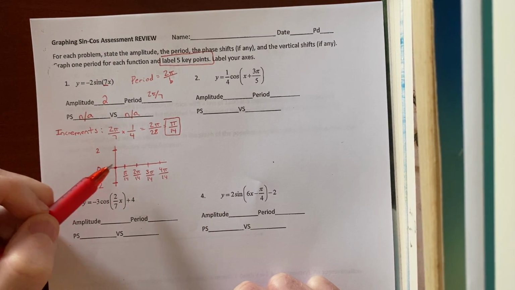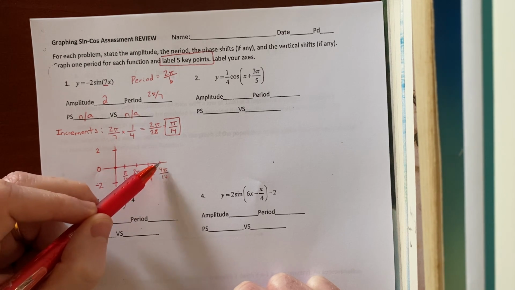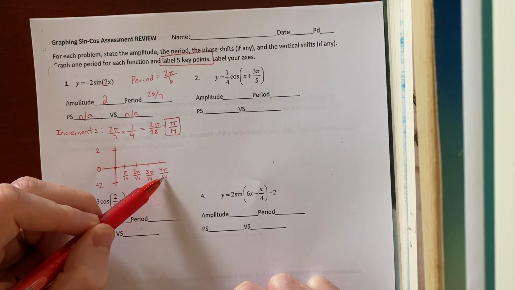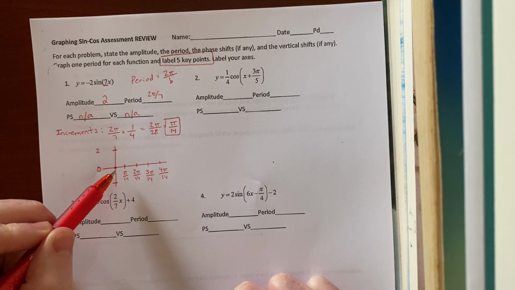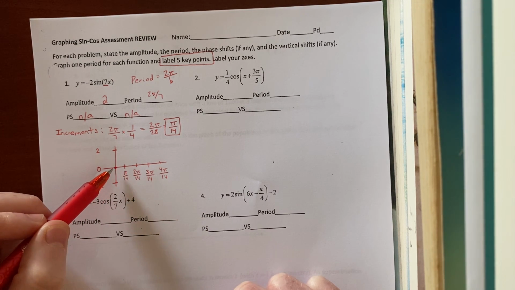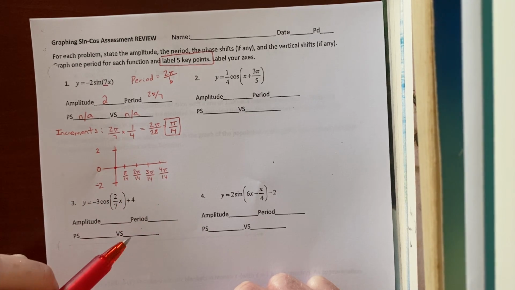And then always double check. So from my starting point, which was at my origin, to my ending point, is 4 pi over 14, which is also, if I reduce that, 2 pi over 7, which is the length of my period. So the period should always match the distance that you traveled over those 5 key points. Just be careful, because sometimes you're not starting at 0, 0. So it's not always going to end whatever the period is.